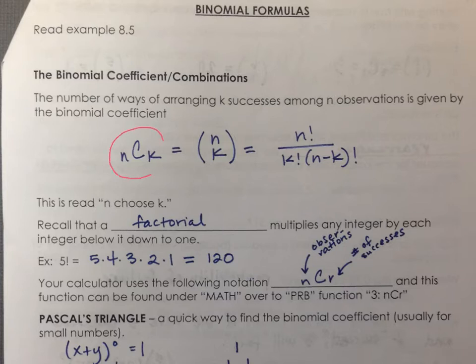We have this notation here, with subscripts before and after a capital C, N telling us the number of observations, K telling us the number of successes. We have this notation, in matrix form, where N will always be the top number, K will always be the bottom.